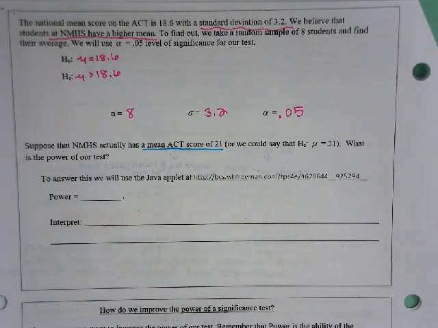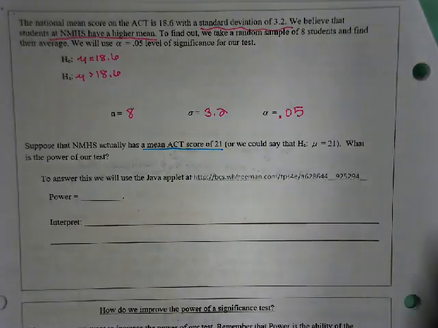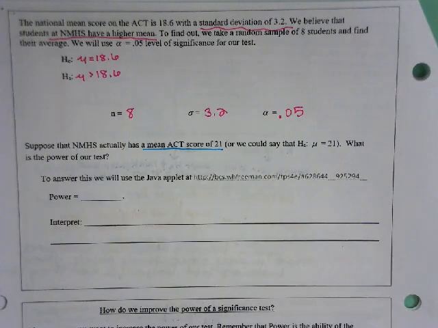So I'm going to come back over to this one. I just need to switch over here. So the power of our test was 0.683. How would I find this X bar right here?